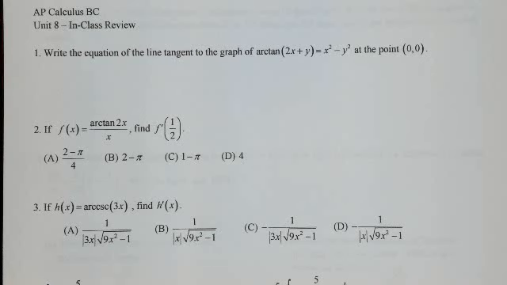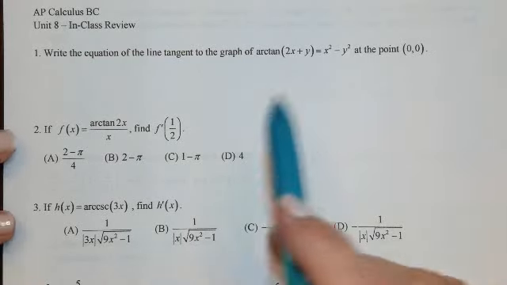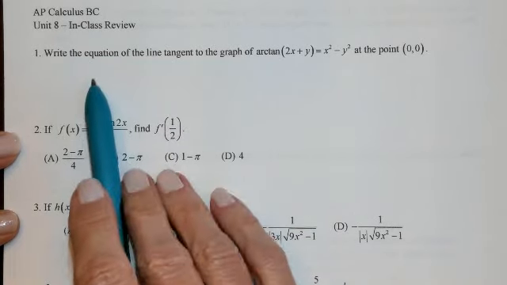We have come to the end of Unit 8, and usually we take a day to review everything that we've done in this unit. A lot of what we did was a lot of fun, and then we had some more rigorous derivatives and integrals, a couple of sections that we did as well. So let's take a look back at some of the things we did in the beginning of this unit.